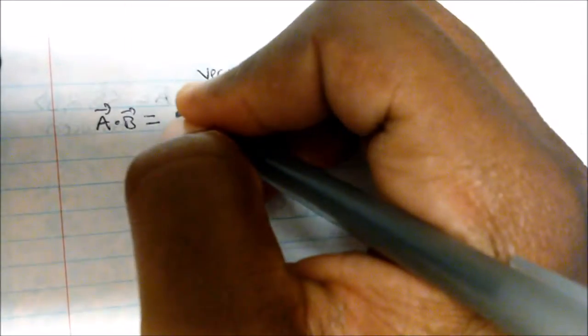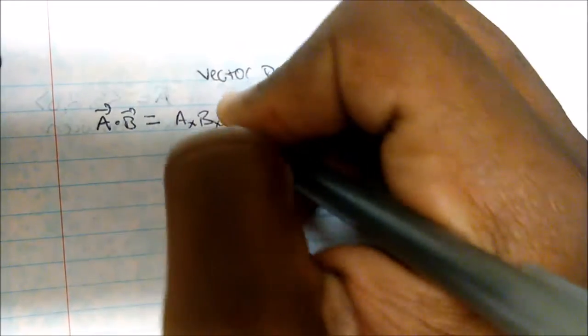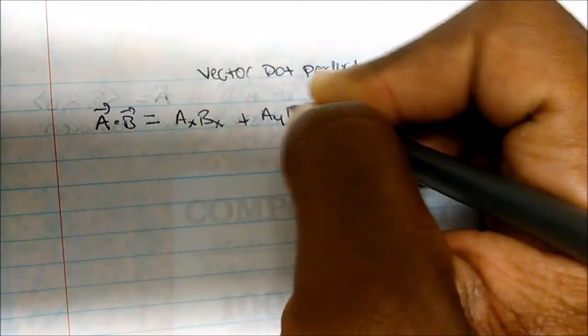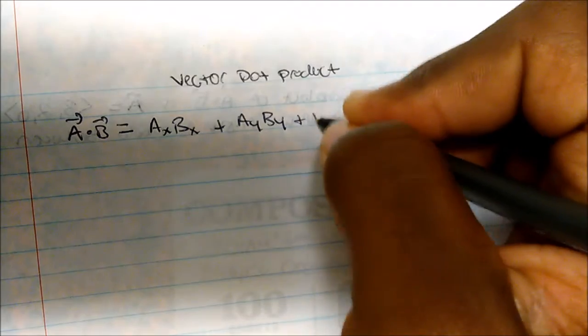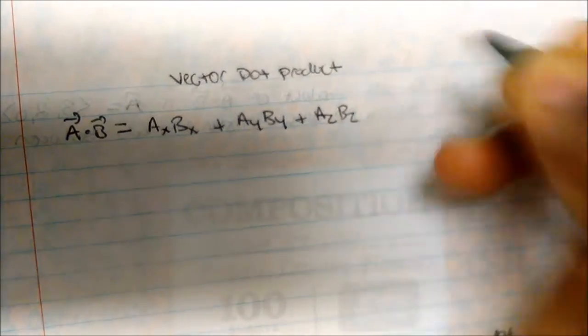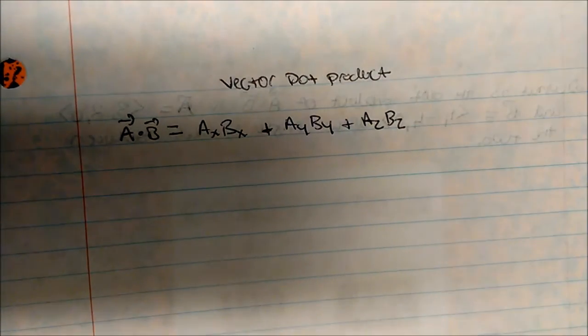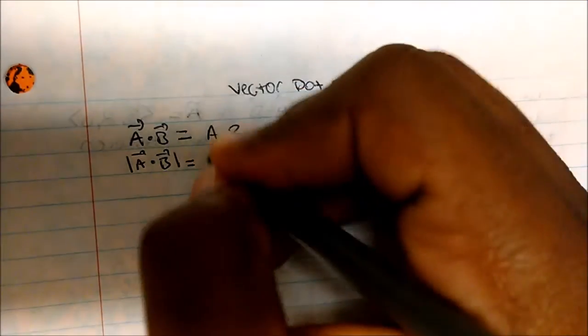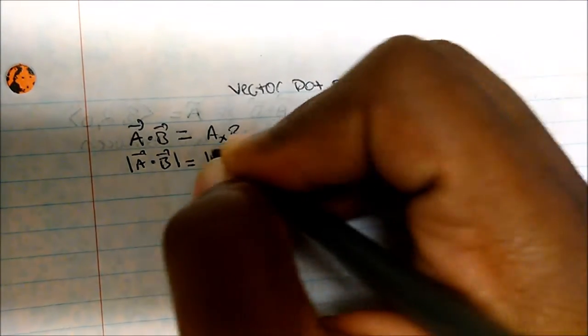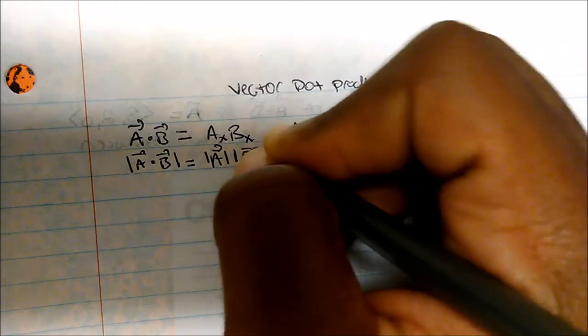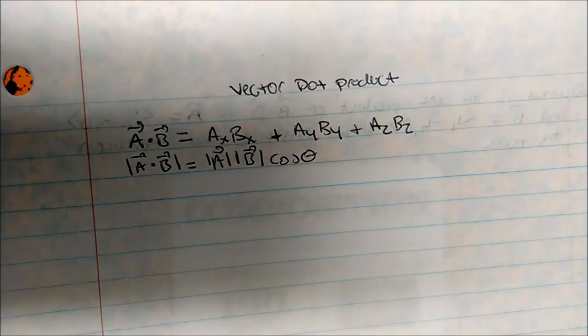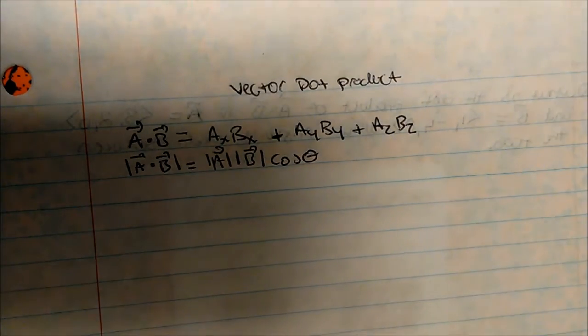this is equal to AX times BX plus AY times BY plus AZ times BZ. Okay, so that's the idea. All we're doing is multiplying the components and adding them together. Now the magnitude of the dot product, so maybe if you want to find the magnitude of A dotted into B, well, that's just equal to the magnitude of A times the magnitude of B cosine of the angle between them. Okay, so that's the general idea.